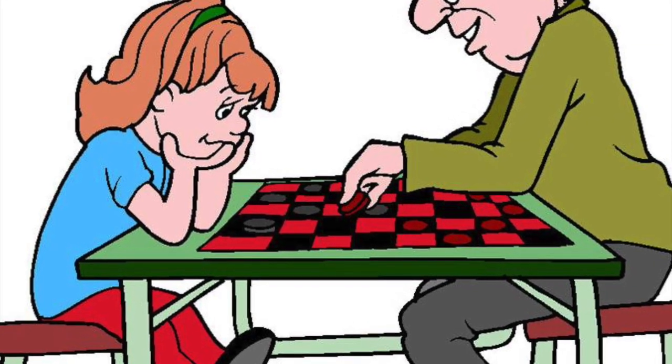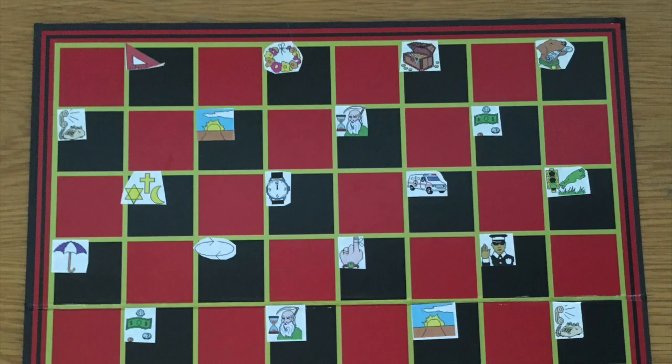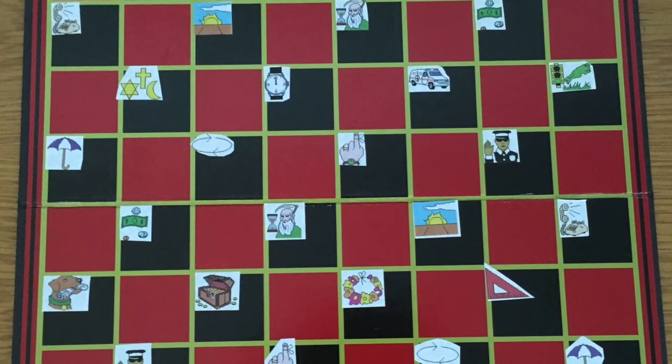Don't forget to have fun when you're playing, and vary it up a little bit. Change the word endings, or maybe use the word in a phrase, and then take it even further and use it in a sentence. Just have fun playing checkers.